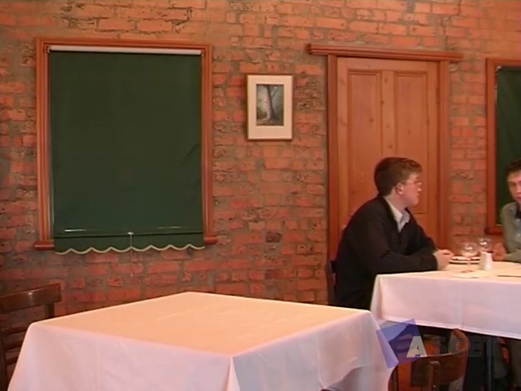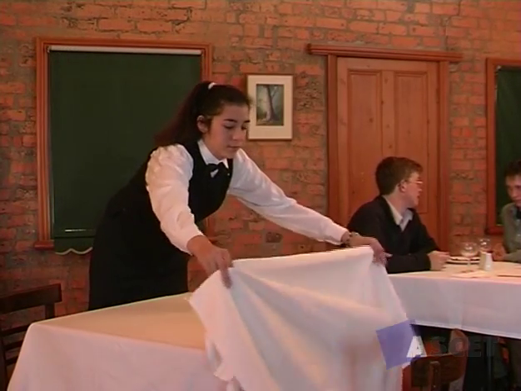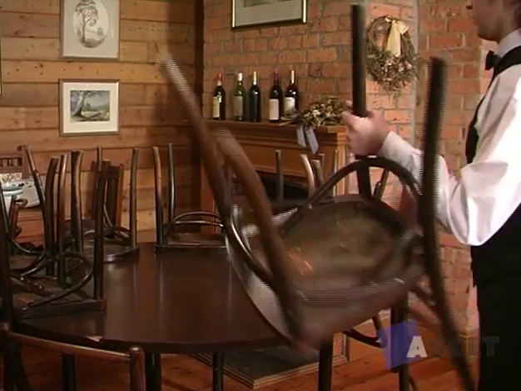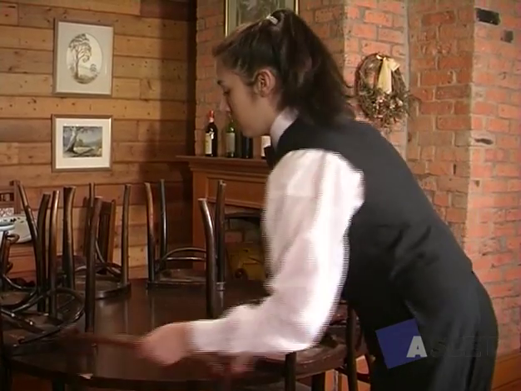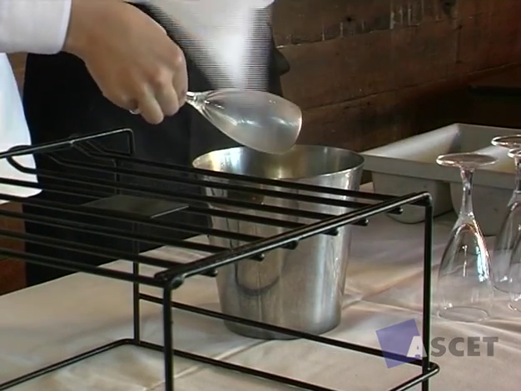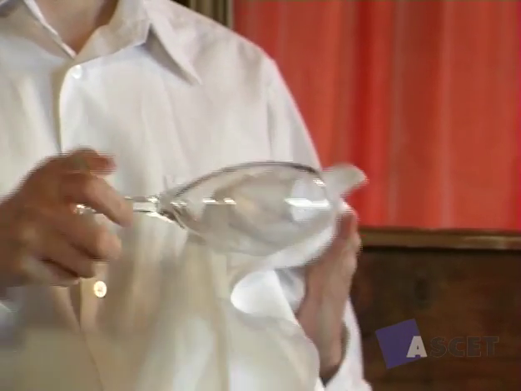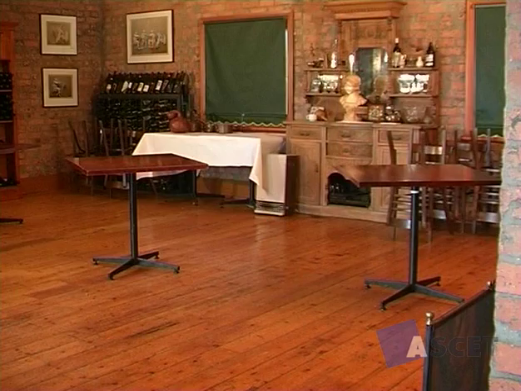Relaying a table means removing all crockery and cutlery and relaying with clean items. After the restaurant is closed, you may be asked to prepare the dining area for the next shift. To do this, all equipment used in the shift must be cleaned and stored or placed ready for the next shift, depending on the policies of your venue. Your supervisor may require the whole dining area to be packed away.